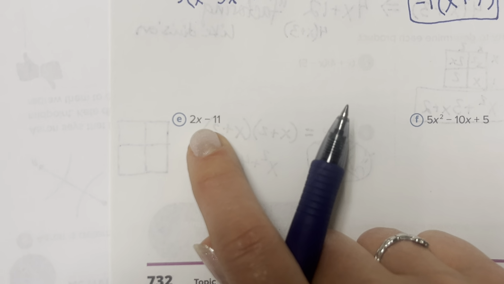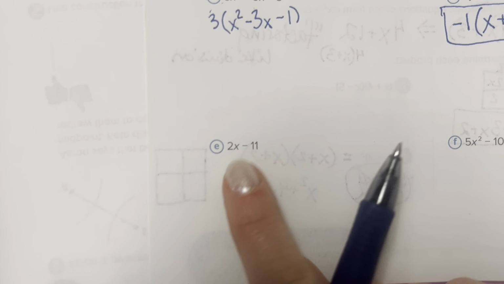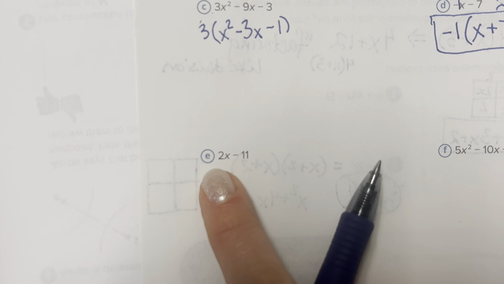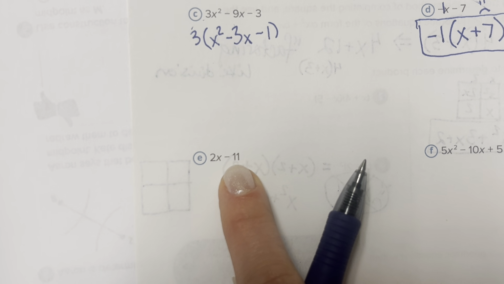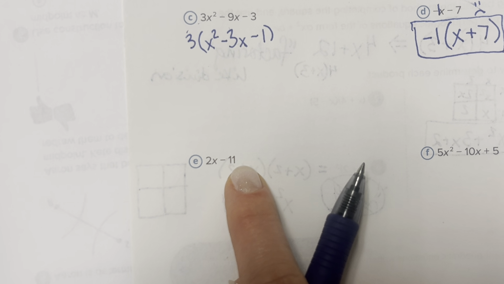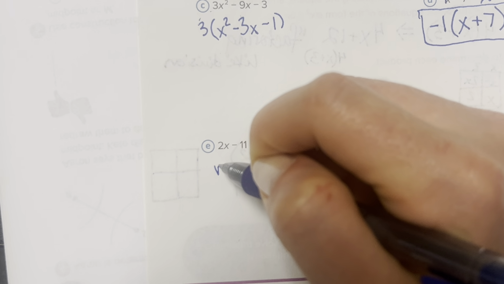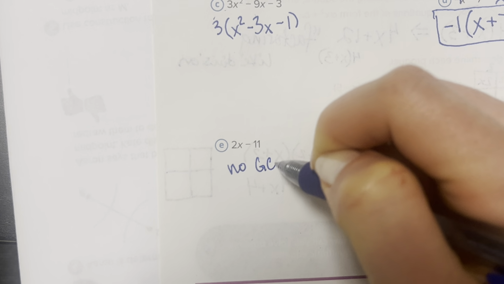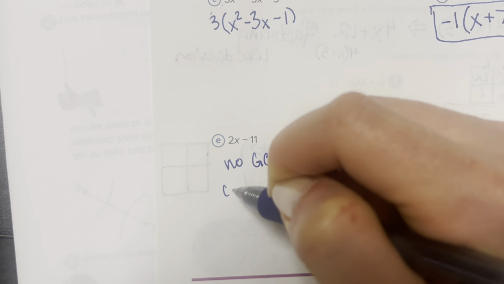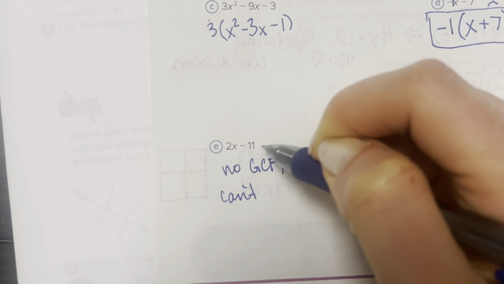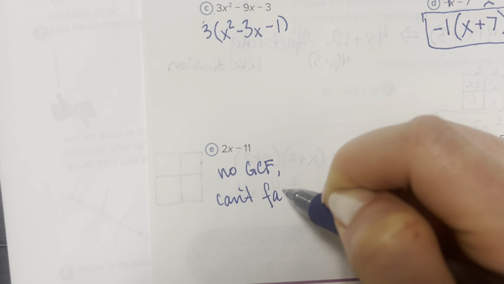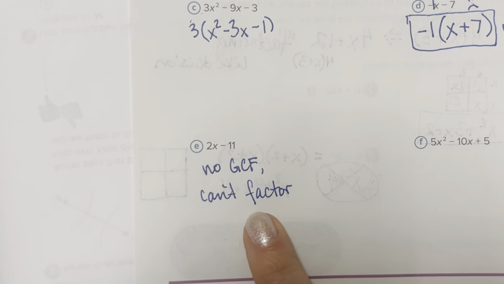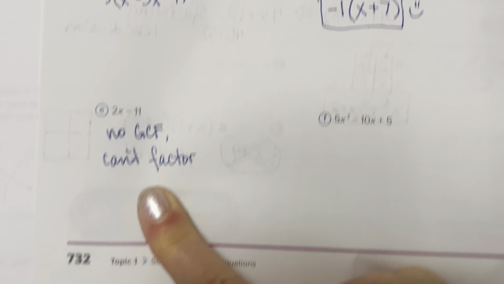This one is also linear, not quadratic, because there's only one x. We can't factor out an x. But wait a minute, does 2 have a common factor with 11? The answer is no. No GCF, can't factor. 2 and 11 are both prime numbers, so they don't have anything in common. They don't have any factors at all.